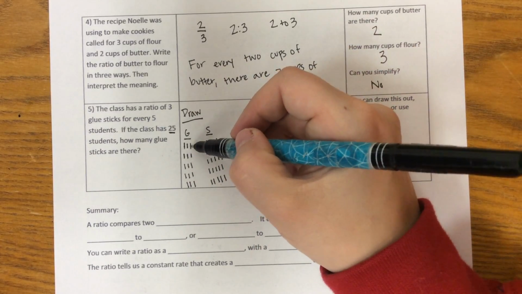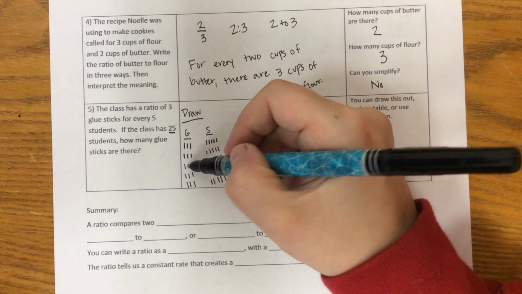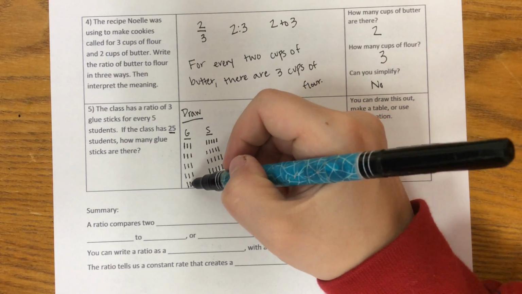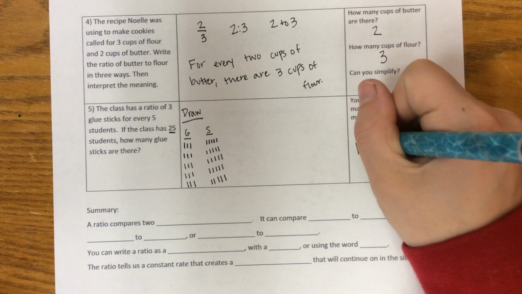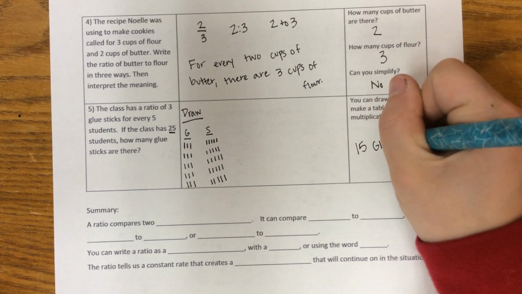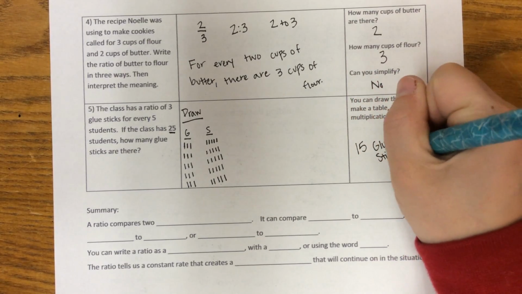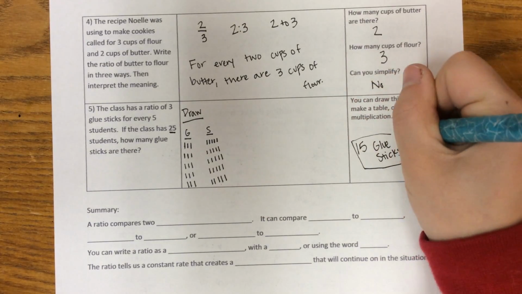So I'd have 1, 2, 3, 4, 5, 6, 7, 8, 9, 10, 11, 12, 13, 14, 15 glue sticks. So each time we do this, we should get 15 glue sticks. That's my final answer. I'm just going to show you 2 other ways to do it.